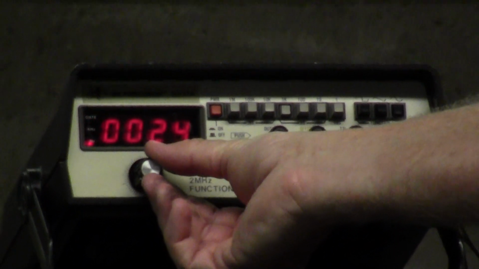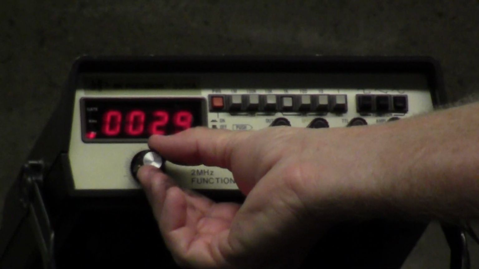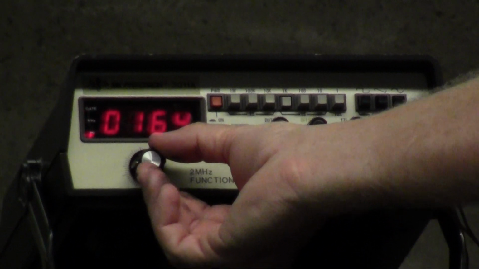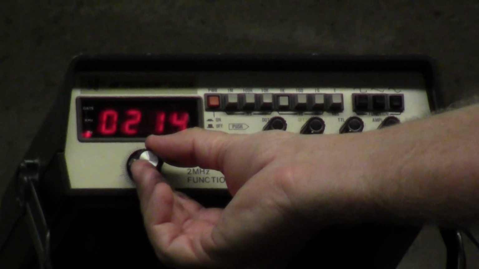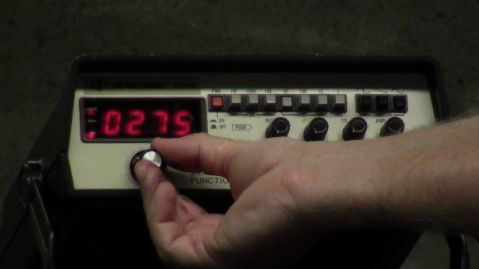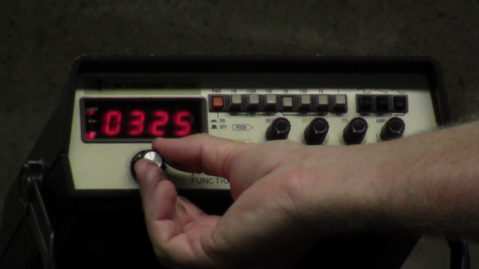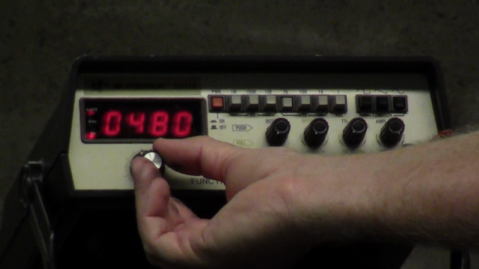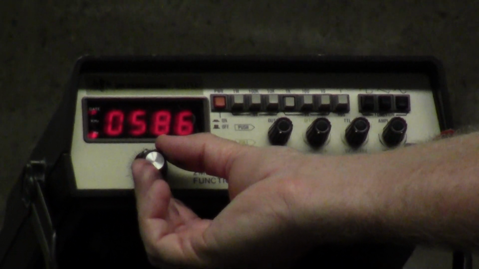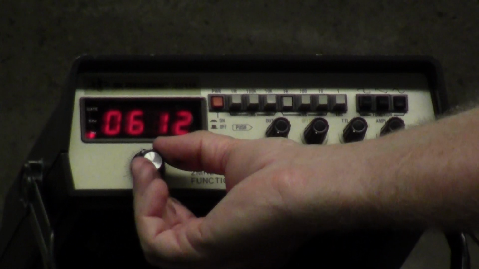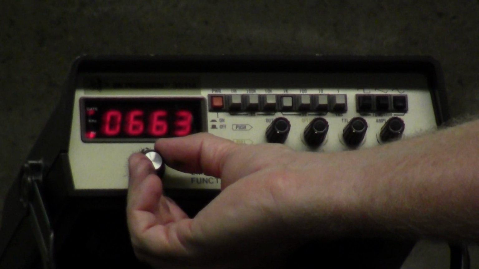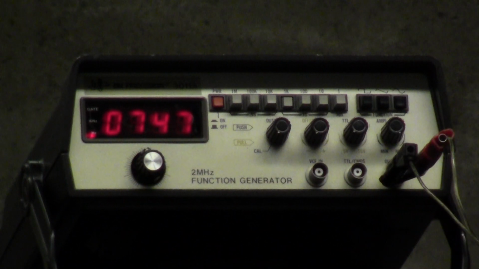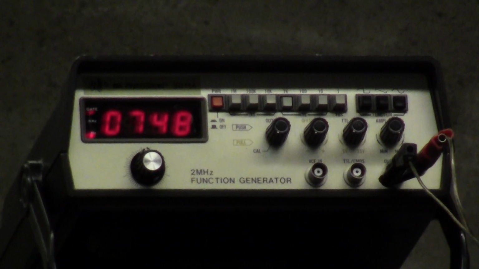So let's just run through this dial. So we'll start at low at about 20. And this will change quickly. Let me get back to about where we had left off. So that's about 214 right there. 275. 325. 400, 417, 480, 612, looks like 732, and it's probably sounding like a high frequency to you, but we're not really high.